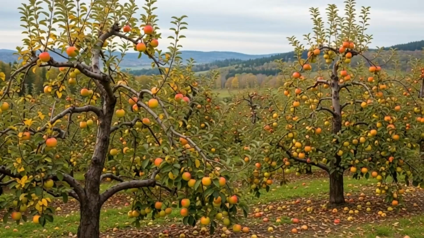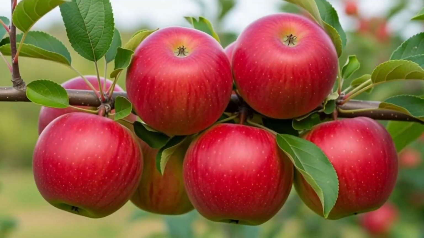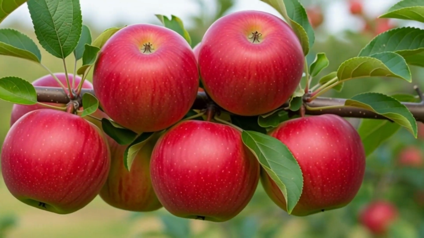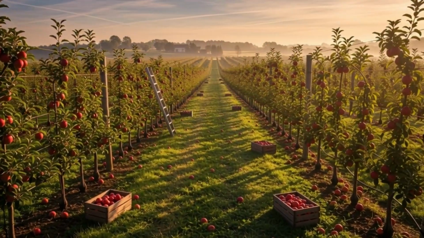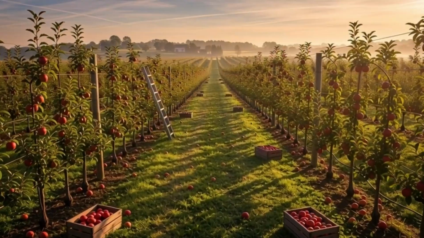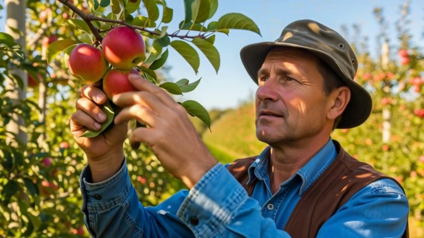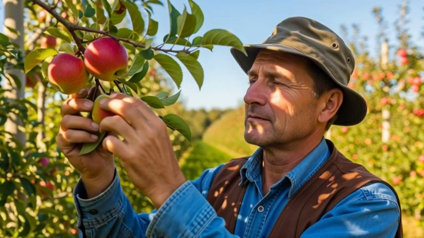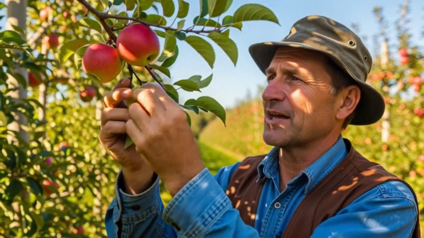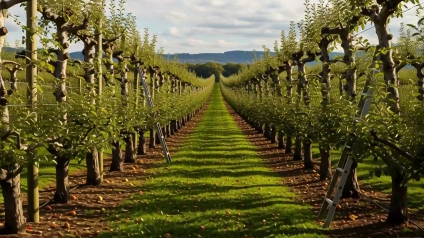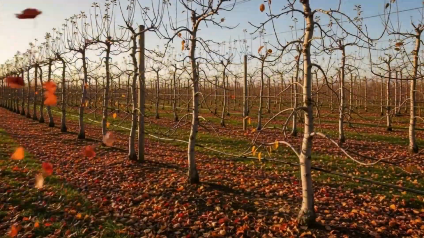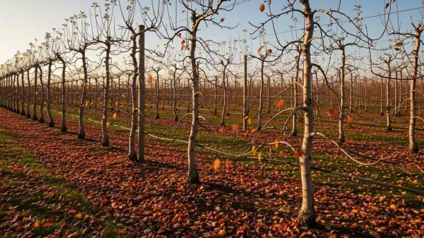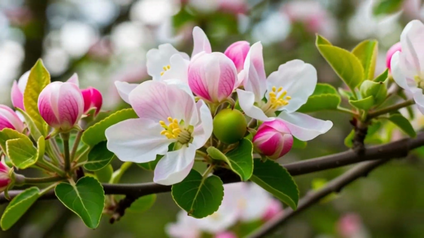The correct harvest time is not determined by color alone, but by firmness, aroma, and how easily the fruit separates from the branch. Harvesting too early reduces flavor, while harvesting too late compromises storage. After harvest, the cycle does not end. The apple tree remains active, storing energy for the following year. Post-harvest management directly influences the next season. A well-cared-for tree closes the cycle strong and prepared to begin again.